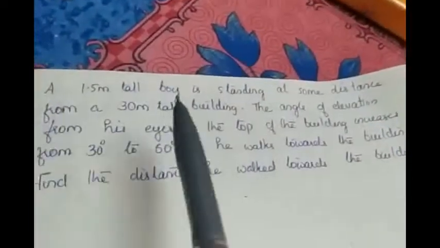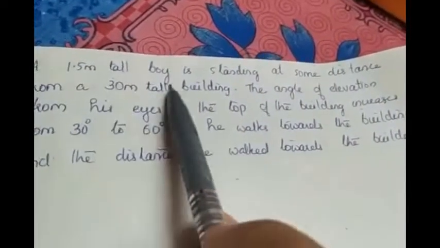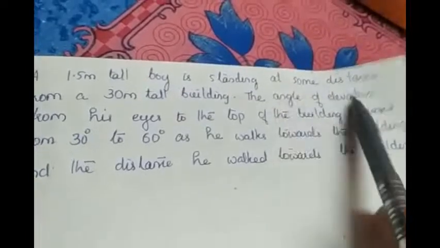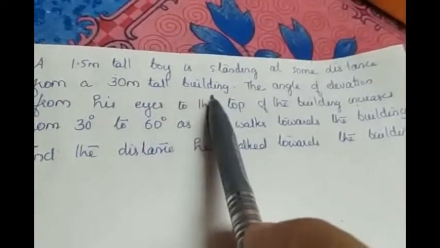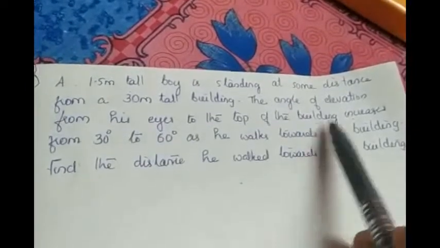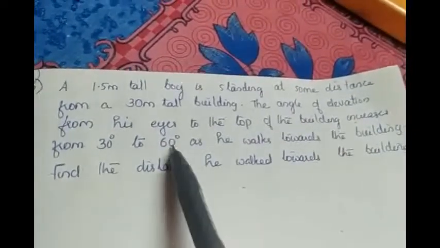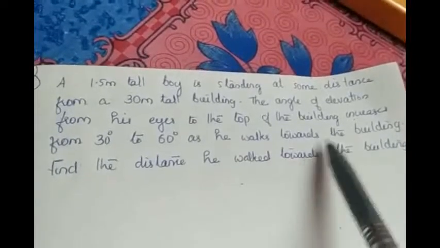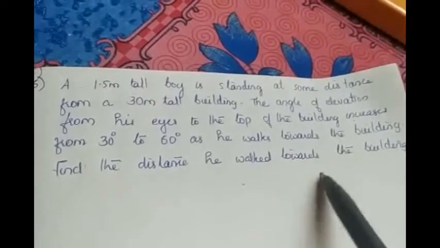So the next question. A 1.45 meter tall boy is standing at some distance from a 30 meter tall building. The angle of elevation from his eyes to the top of the building increases from 30 degree to 60 degree as he walks towards the building. Find the distance he walked towards the building.